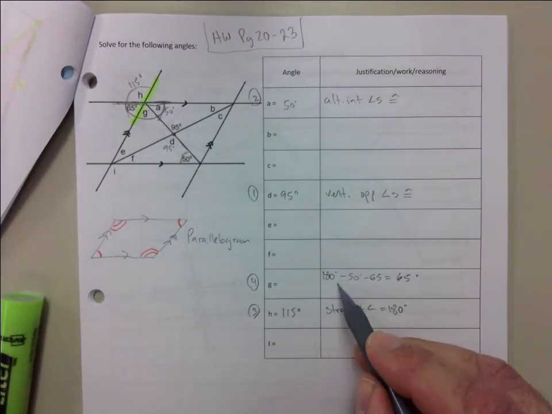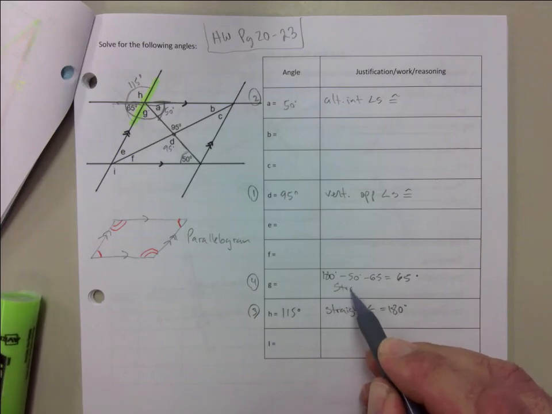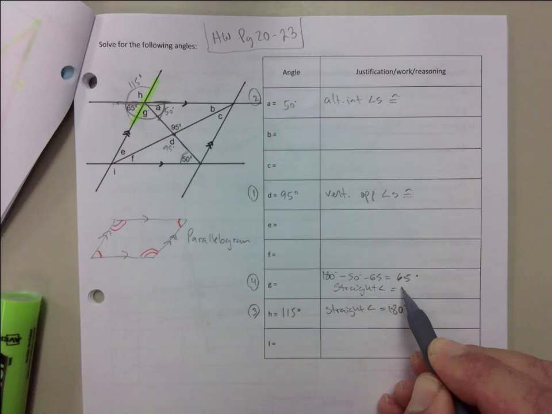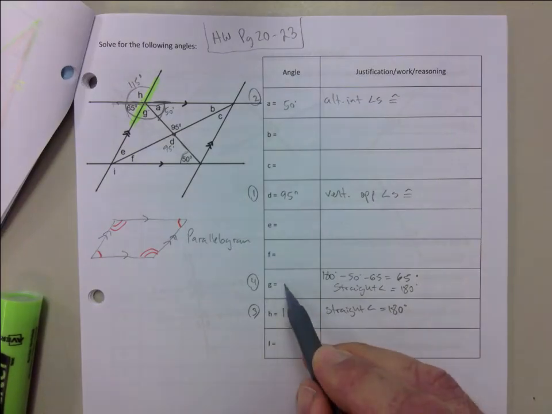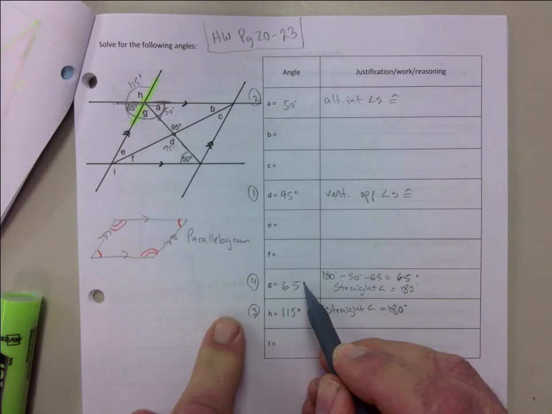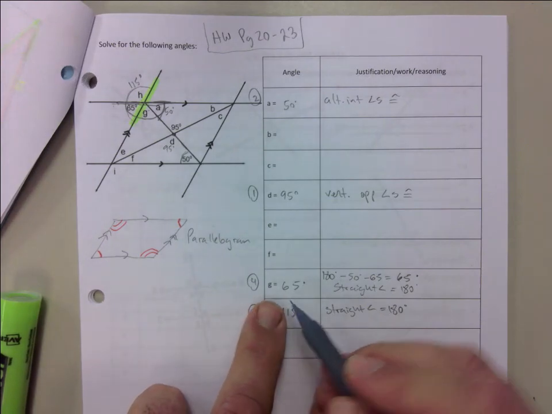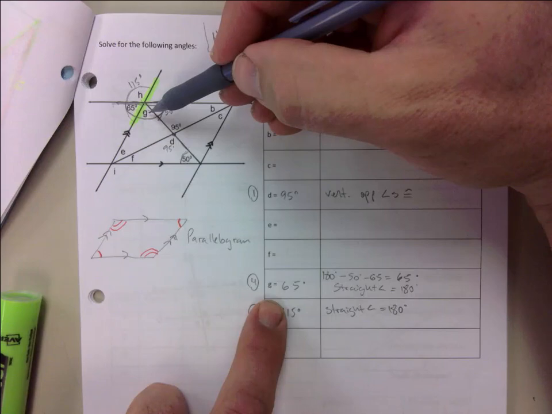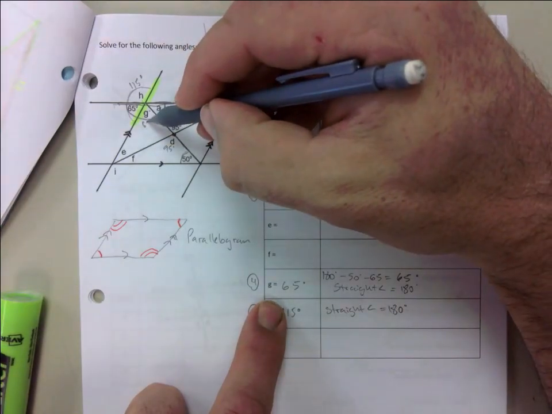Oh, that brings me to another point. Hold on. Straight angle is equal to 180. So this is 65. G is, okay. Yeah, so I'm going to write that down.